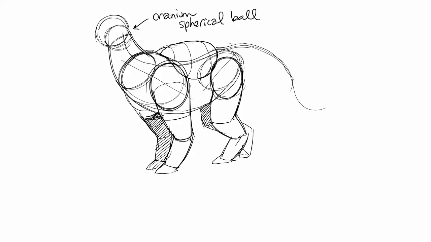Remember, whenever drawing any organic forms, you really should push yourself to maintain a fairly consistent width to the form. This is not going well. Yeah, that's terrible.